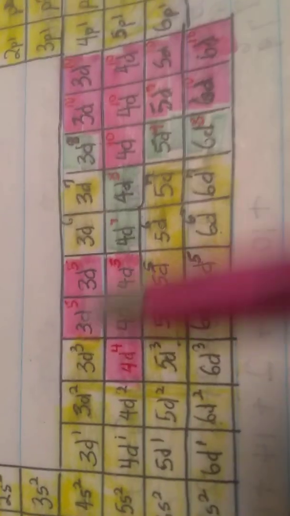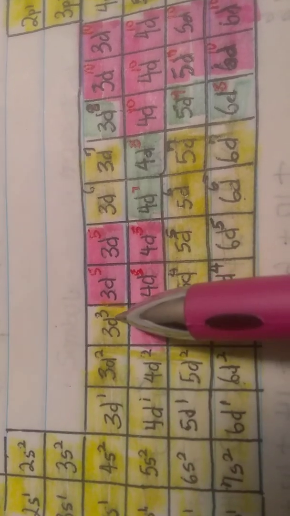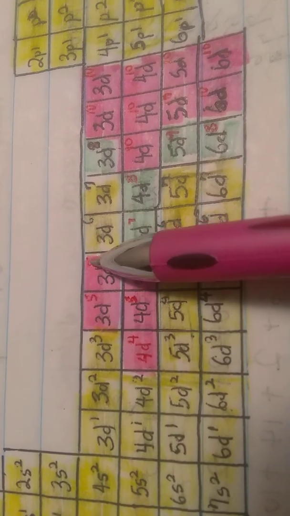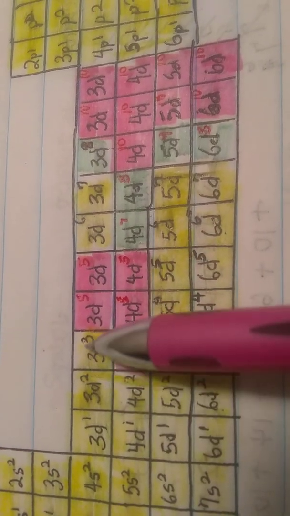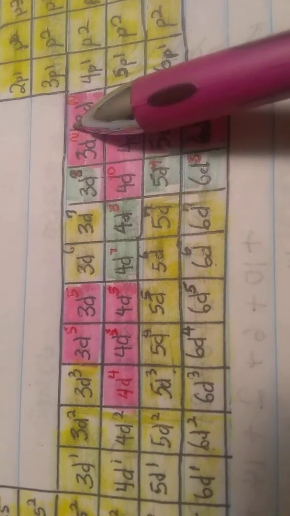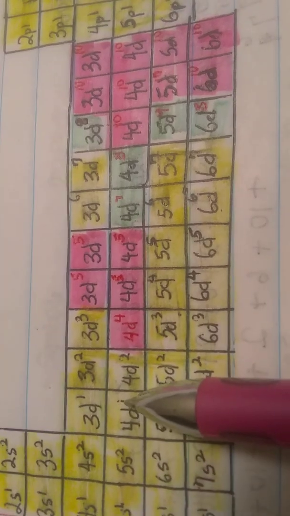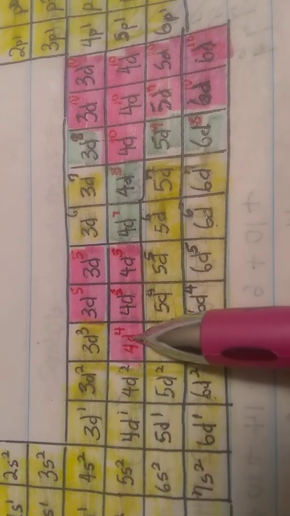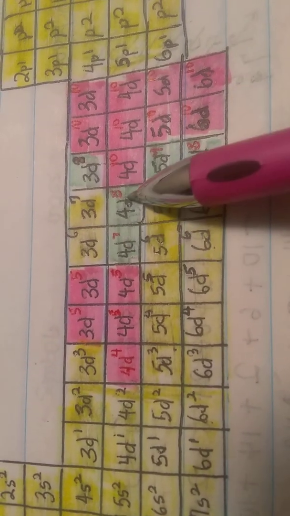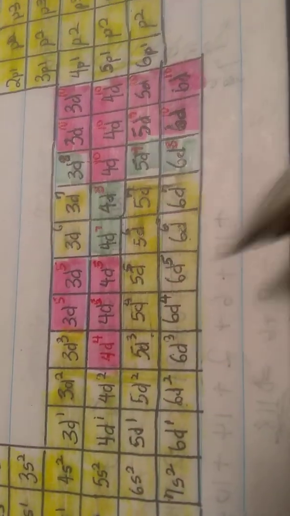And here you have your 3d orbitals. So this is where it's a little tricky. You have your 3d1, 3d2, 3d3. So instead of having a 4 and 5, you have 5, 5, but it's basically 1, 2, 3, skip the 4, 5, 6, 7, 8. There's no 9, and then there's a 10. And for the 4d, you have 1, 2, skip the 3, skip the 4, you have your 5, there's no 6.